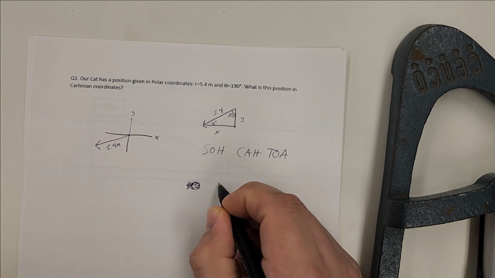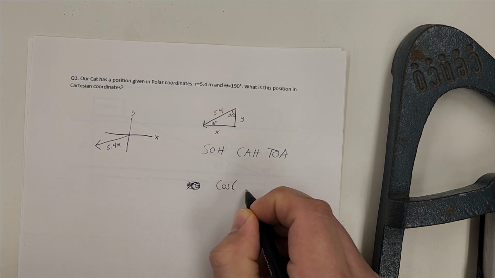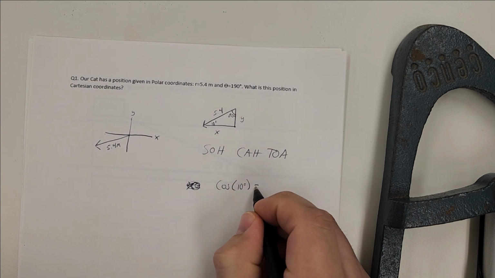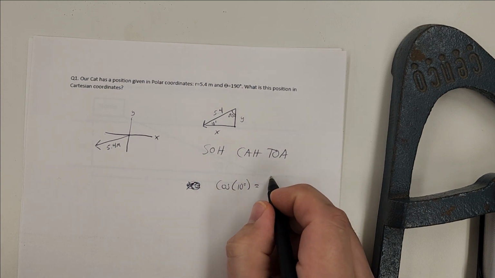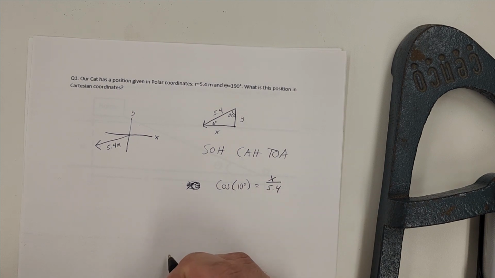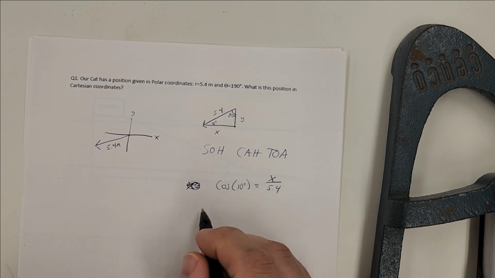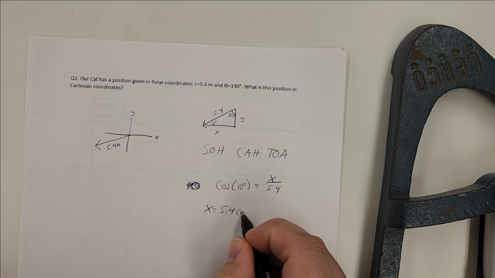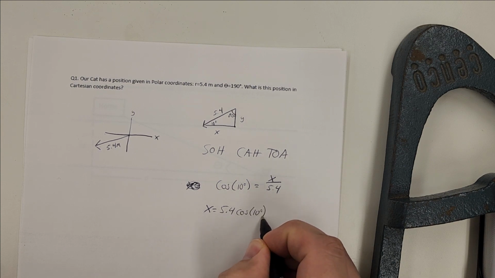I can write it out for you for the first one. Let's see. It'll be cosine of the angle, so I'm going to use the 10-degree angle so that this x is on the adjacent. I know that's equal to the adjacent, so that would be x over the hypotenuse, which is 5.4. Solving for x, multiply both sides by 5.4, and you get x is equal to the r value, 5.4, times the cosine of 10 degrees.